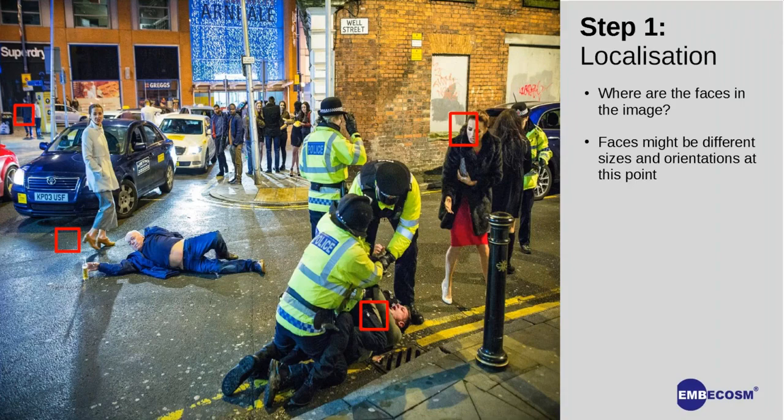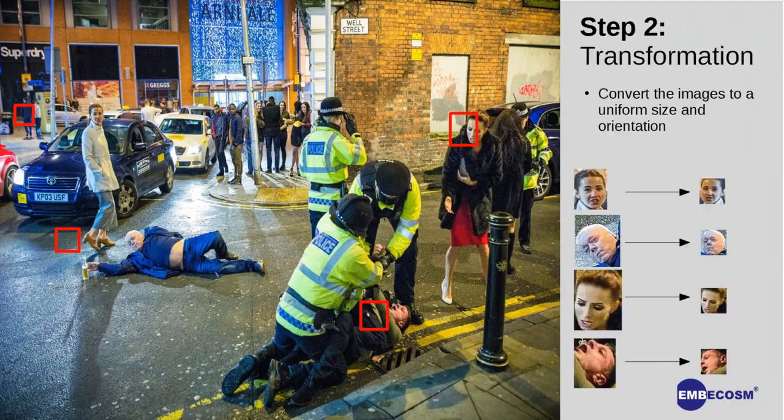They're going to be different orientations, such as the lovely chap lying on the floor there is oriented rather differently to everybody else. And in general, I'm only solving one problem here. I'm just finding where the faces are. That's my first step.